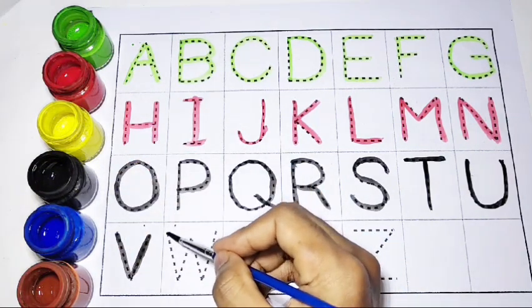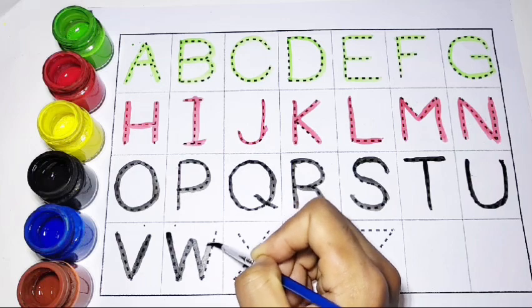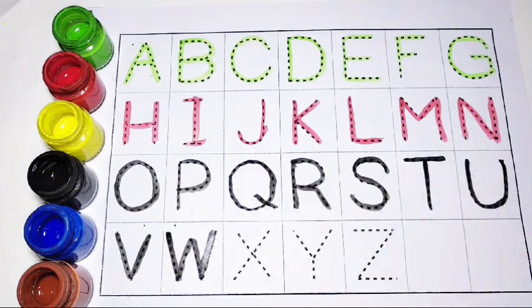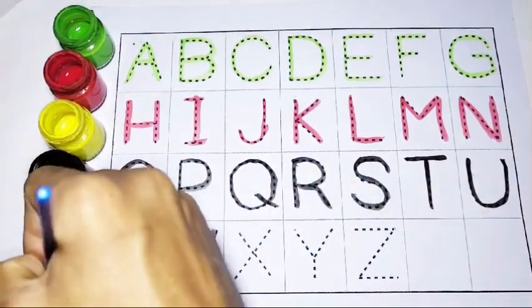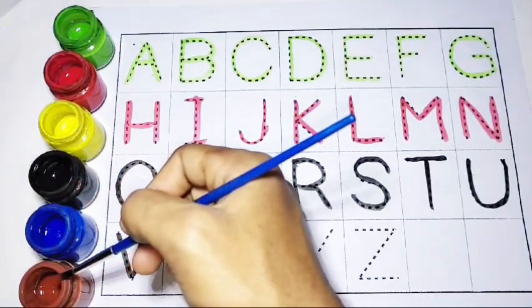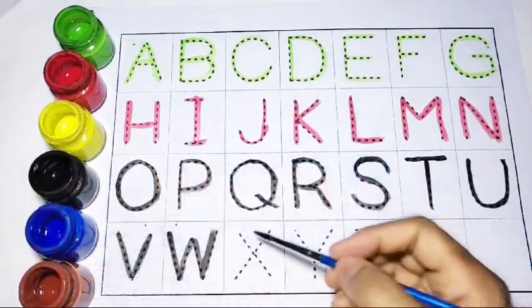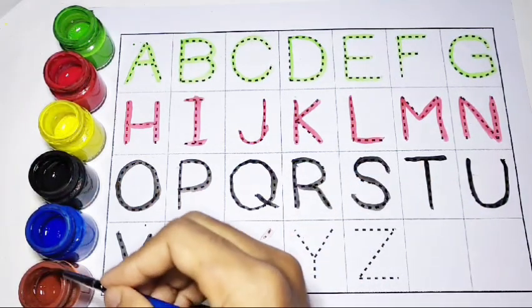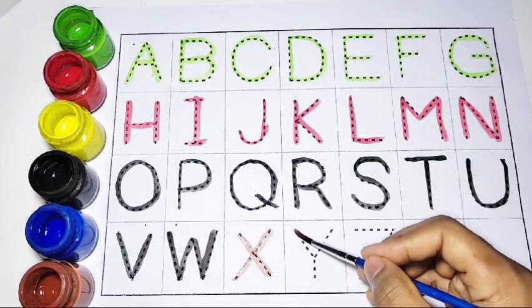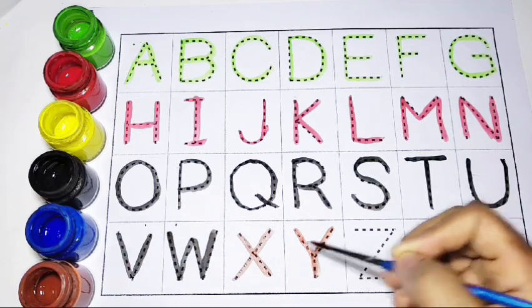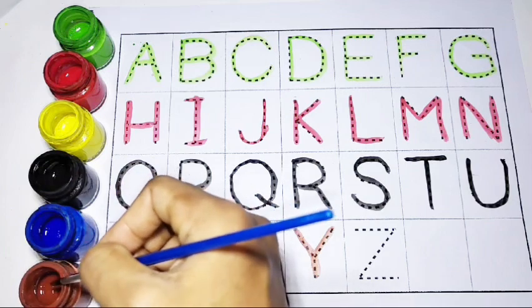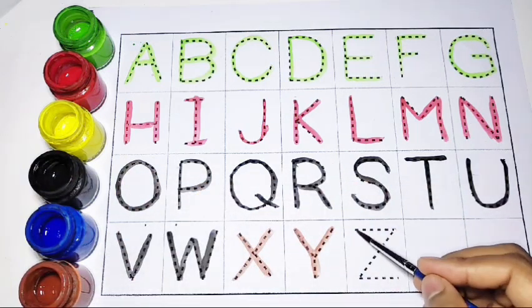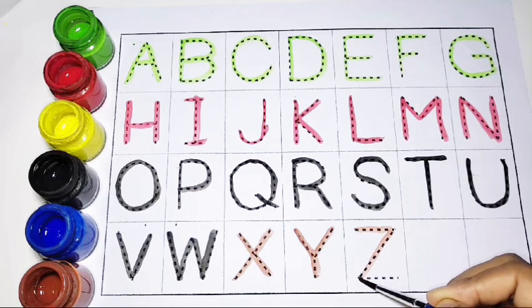Now we draw W. W for wolf. Kids, the next one is X. Now we use vermilion color. Sorry kids, this is not a vermilion. Is this a brown color? Now we use brown color and draw X. X for X-ray. And the next one is Y. Y for yolk. Now we draw Z. Z for zoo.